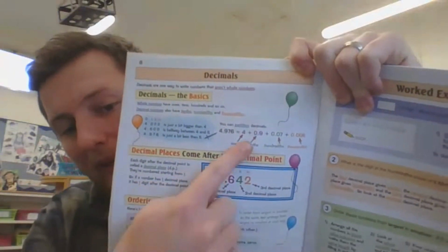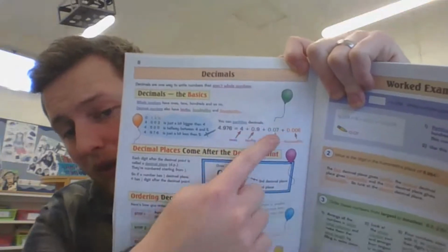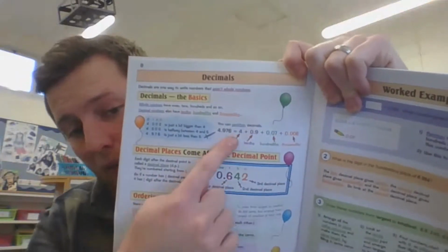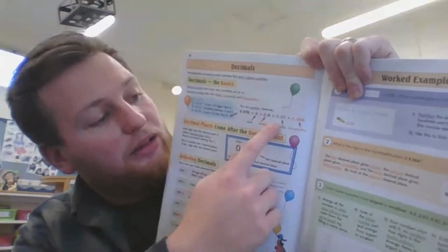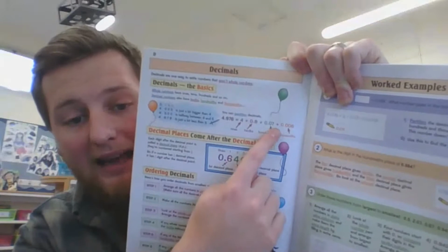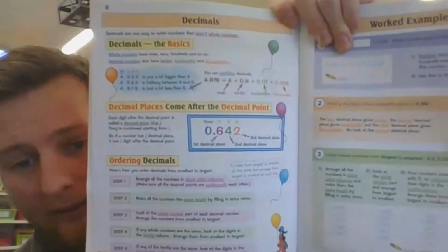It carries on to talk about partitioning, where it breaks down the decimal into chunks. So you have 4, add 0.9, add 0.07, and add 0.06. So it's easy to break down into different sections.